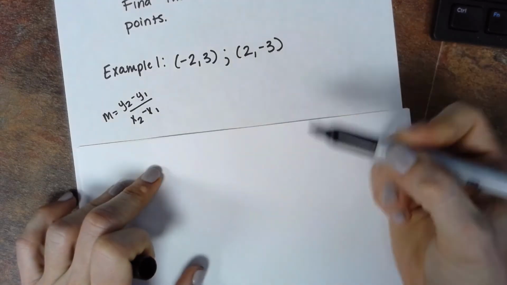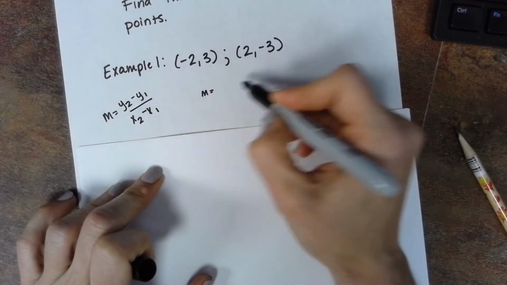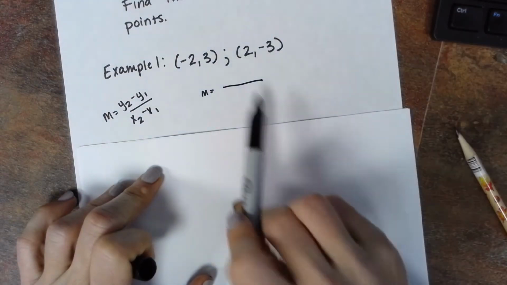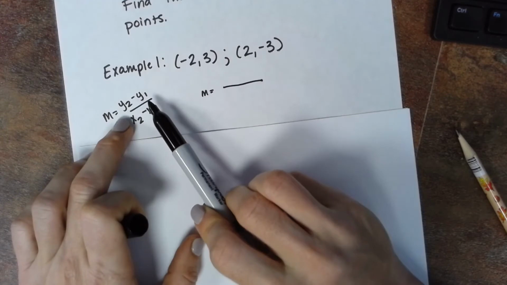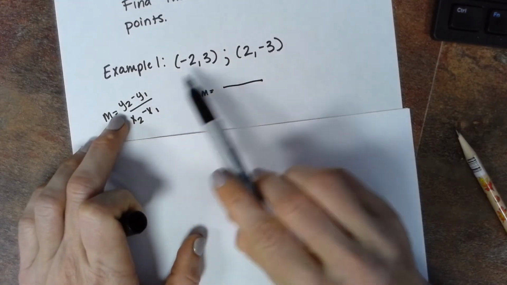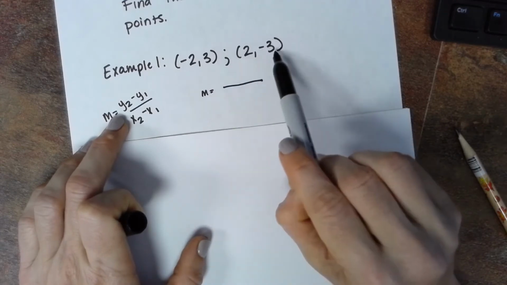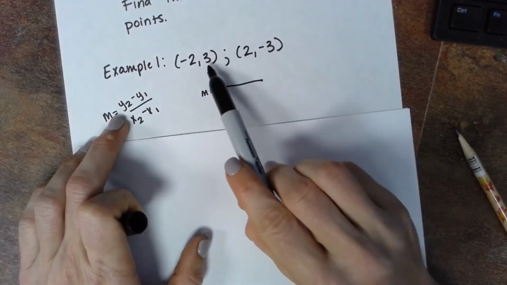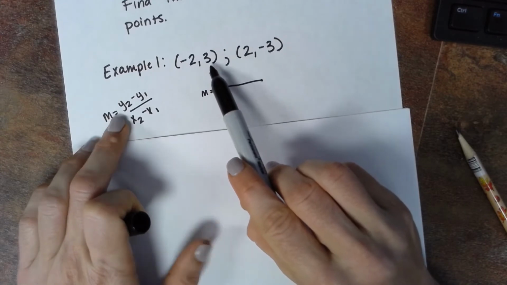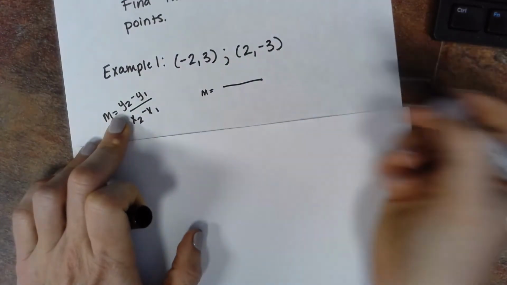So what I try to teach students to do is to realize that this is basically saying you want to subtract your y coordinates from each point. So I want to subtract this 3 minus this -3. Notice this is my second coordinate in my first point, my second coordinate in my second point. So I'm going to subtract those.